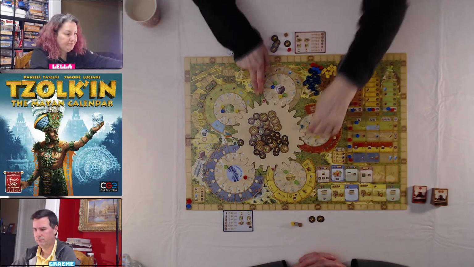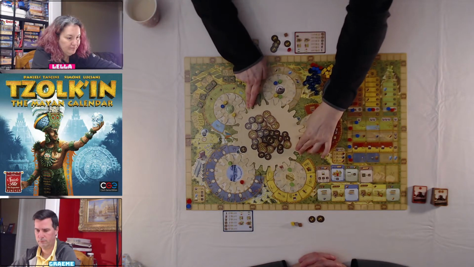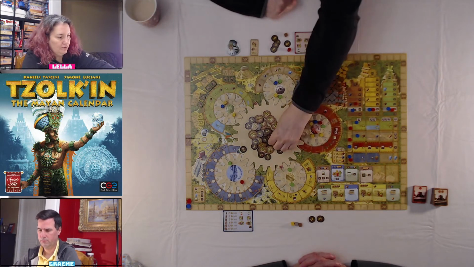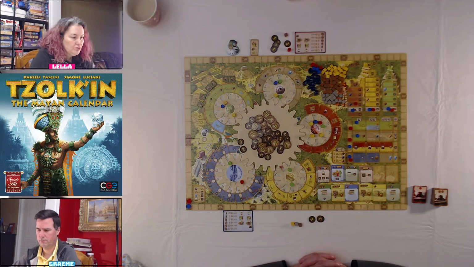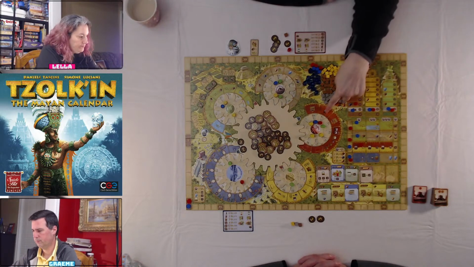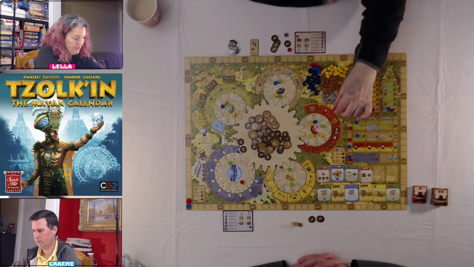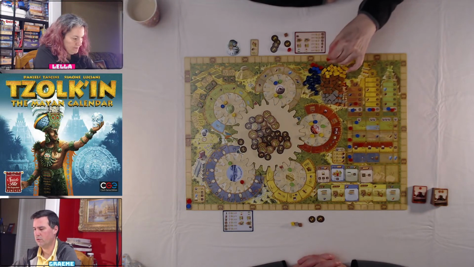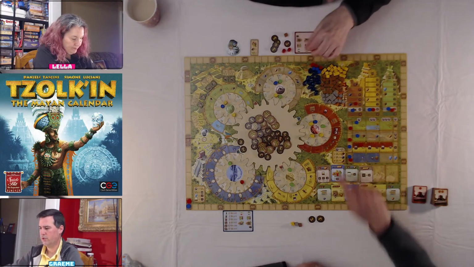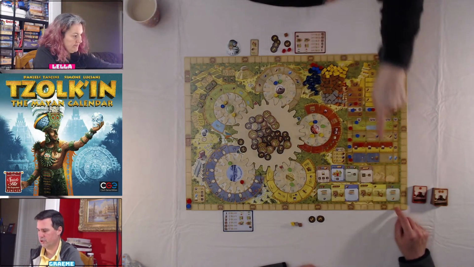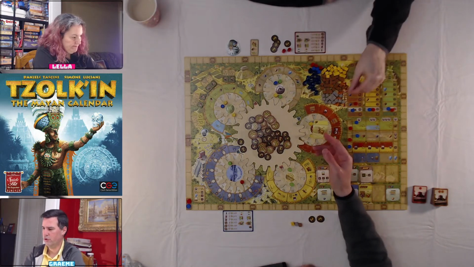I wanted to take that off. It's not cost me 2 corn. No, it's only to place it on there. It takes you 2 corn. Oh, so she's going to remove it. So that's a build one. Now she gets to build one of these buildings. She's only got a wood, so she's going to take that.